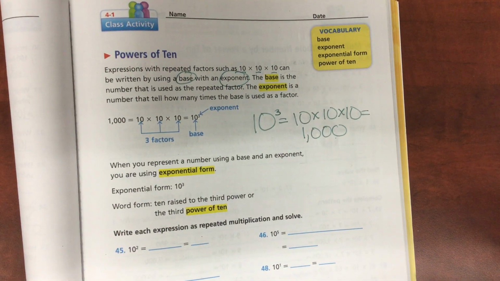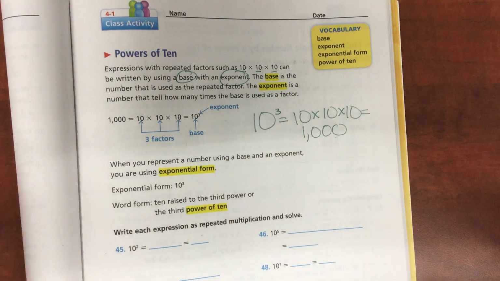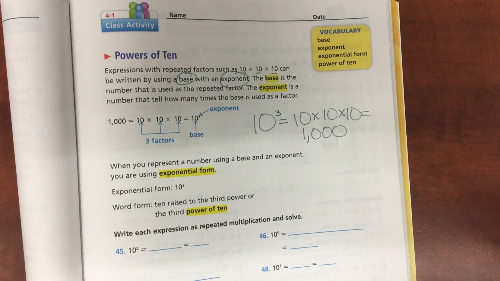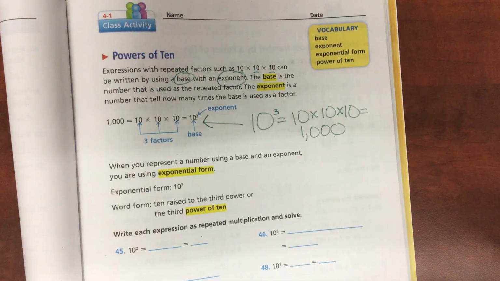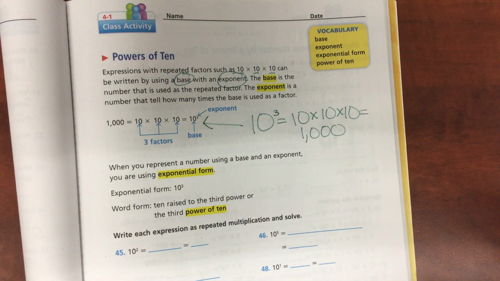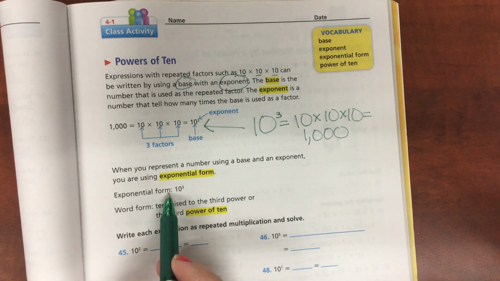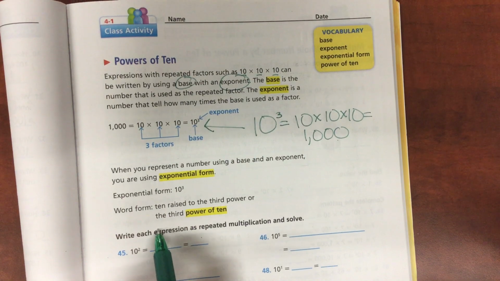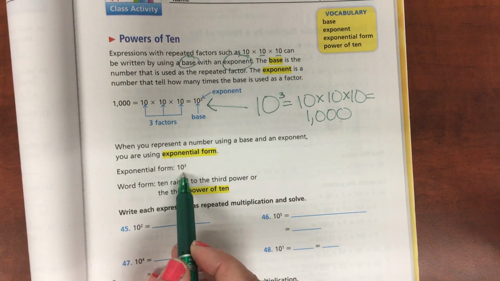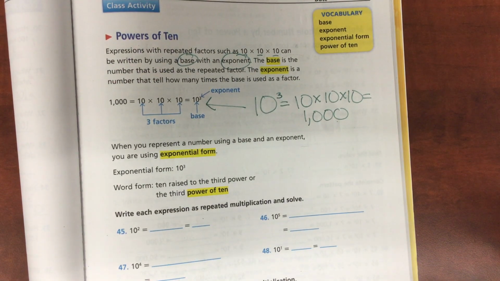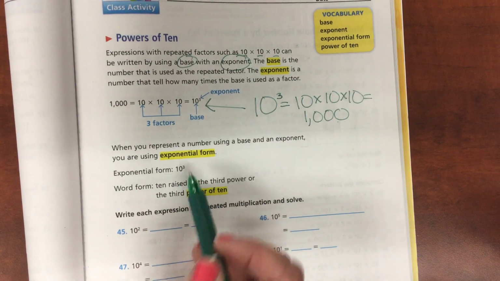If I come look at your books, I hope I see that you're writing down what I'm writing down. If you got it, you don't need to write this down. Okay? Exponential form. So if you're asked to write something in exponential form, it's the number, the base, with the exponent. You know how we have standard form and expanded notation and all of that stuff? This is exponential form.